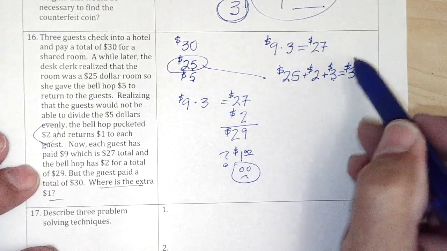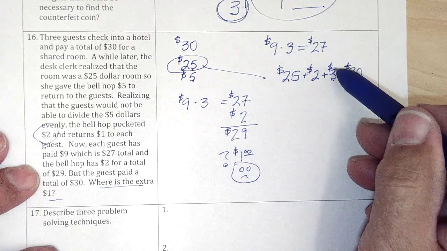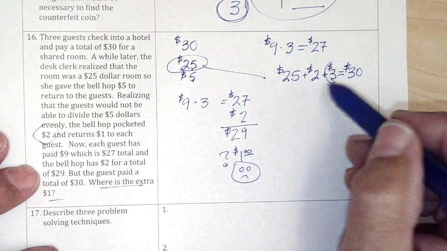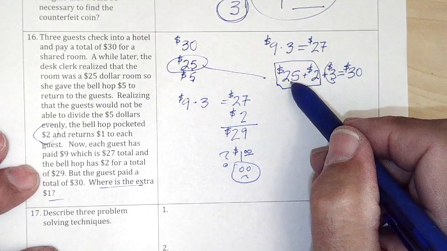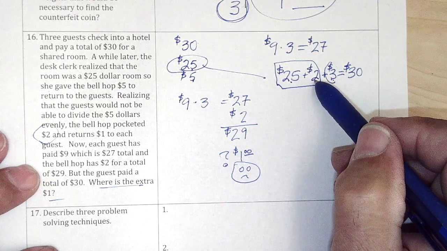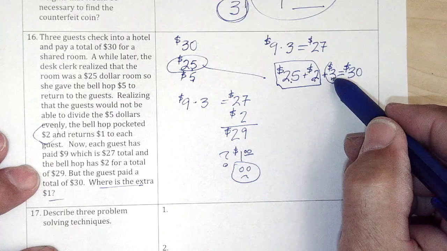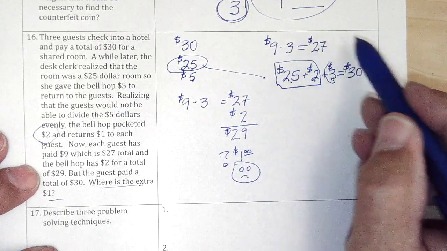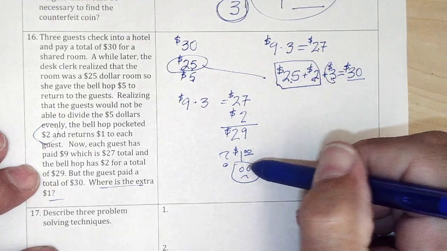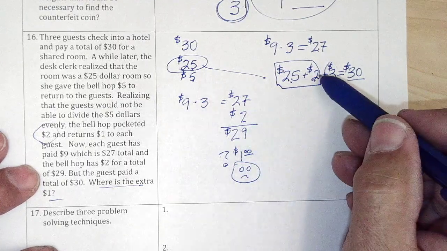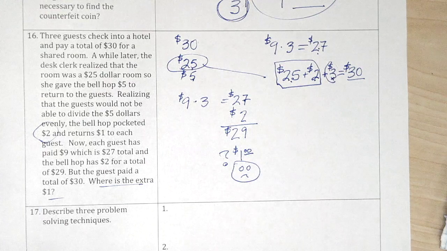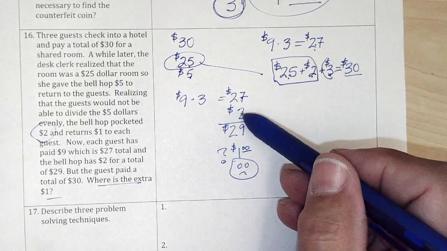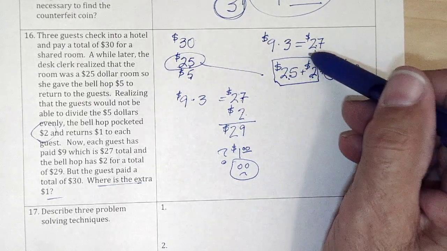In other words, the $27 is how much the people were out. The $25 at the desk and the $2 the bellhop has, plus the $3 they got back, plus the $27 they paid, makes the total $30. So we were adding the $2 to the $27 instead of to the $25 to make the $27, plus the $3 to make the $30. Okay? So you don't want to add the $2 to the $27, you want to add it to the $25 to make the $27 that they paid.